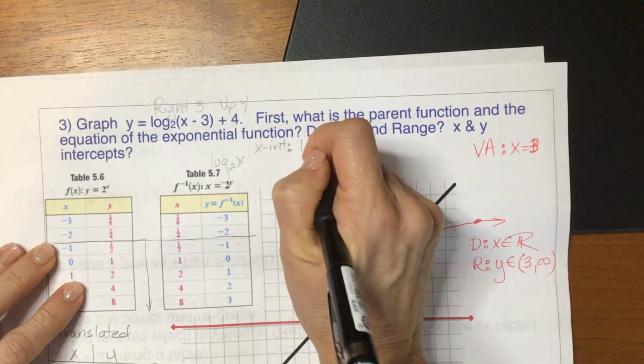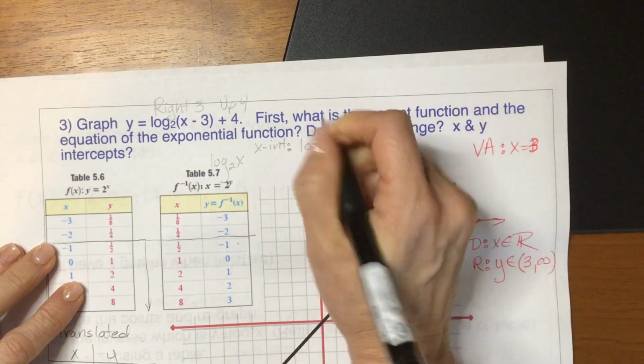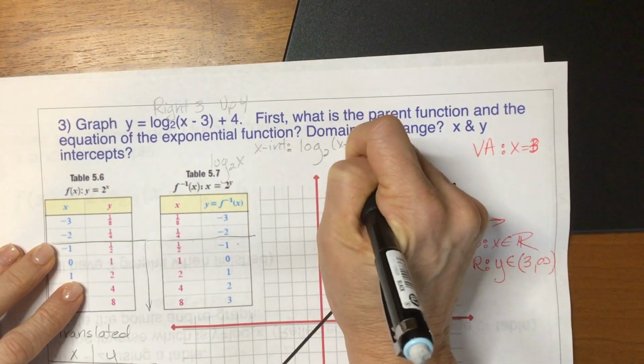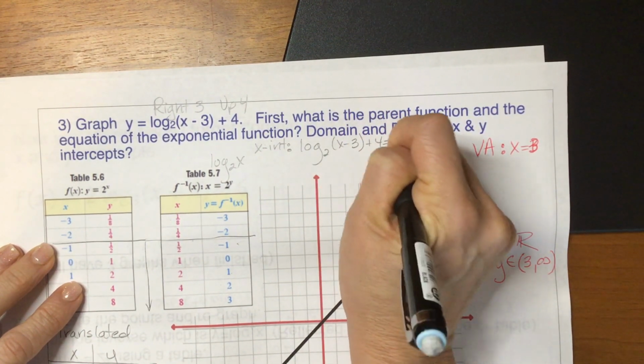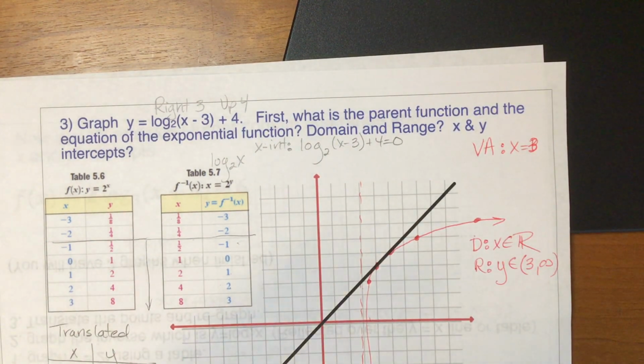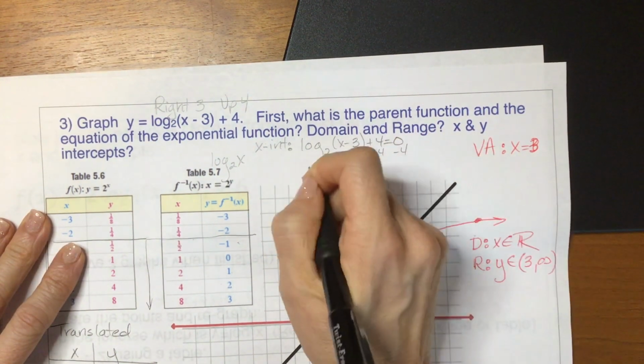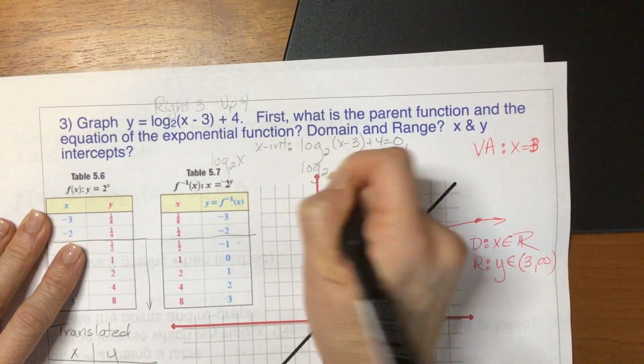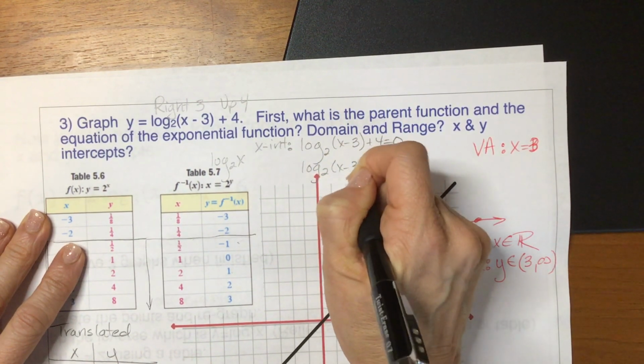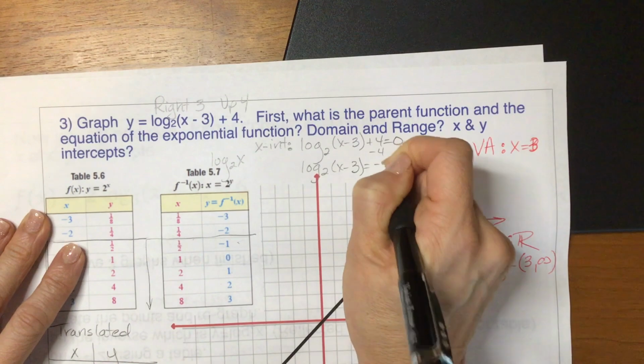So I'm going to have log base 2 of x minus 3 plus 4 equals 0. And you're like, how do I figure out what x is? We know how to solve this now. If I subtract 4 from both sides, I get log base 2 of x minus 3 equals negative 4.